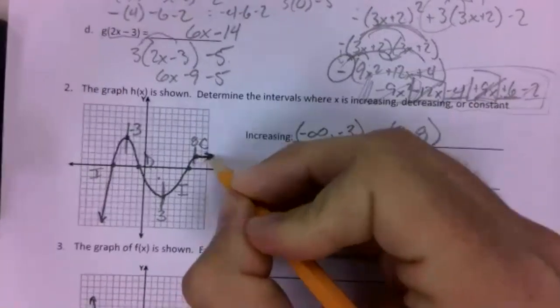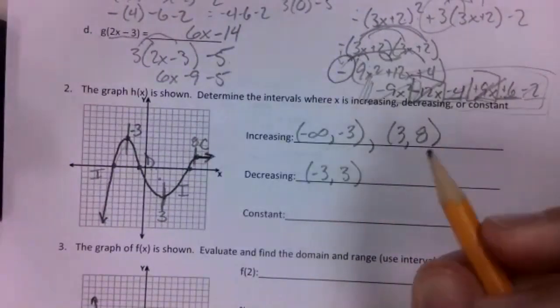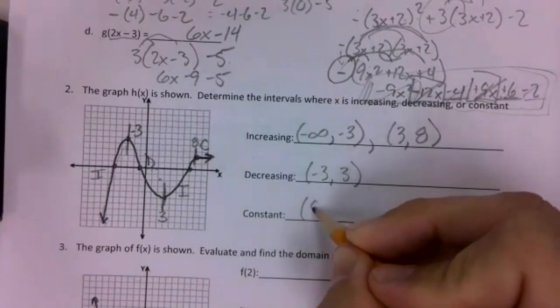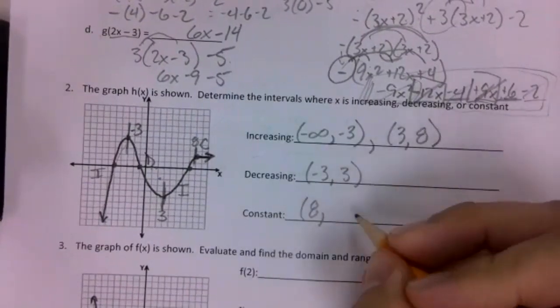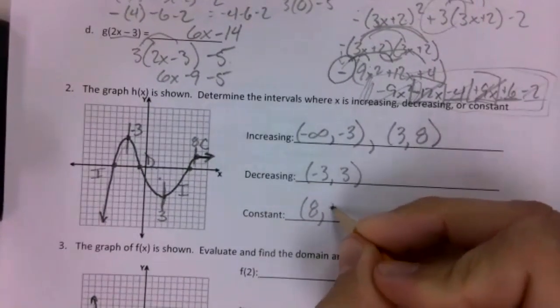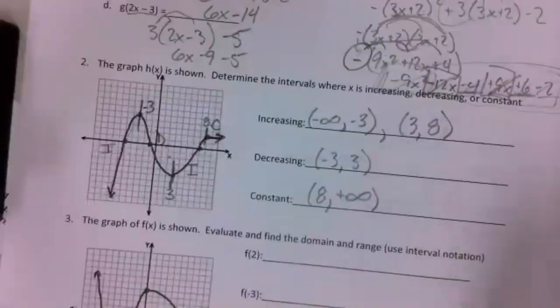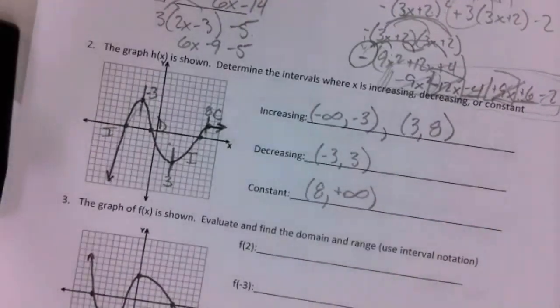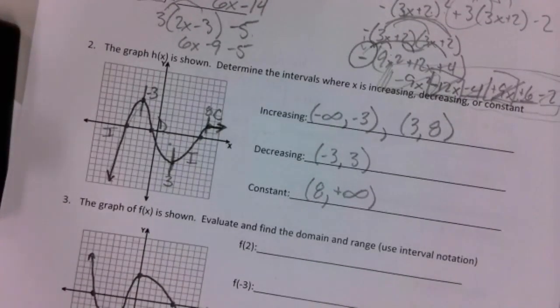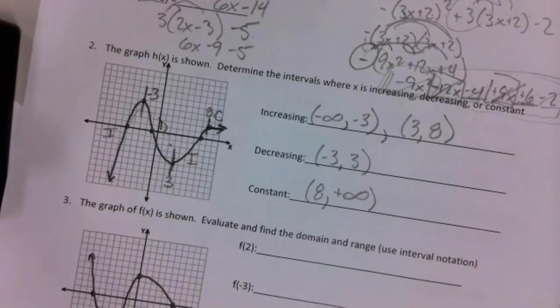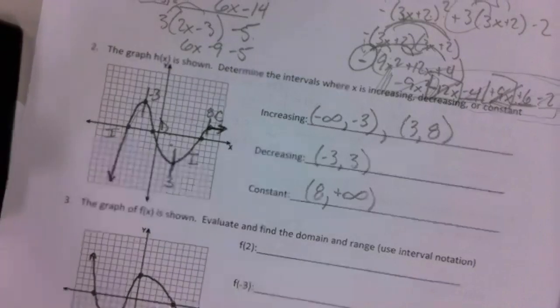And here it's constant. So where is it constant? From 8 to what? Positive infinity. There you go. Now, if you just wrote infinity, that'd be fine, but we really should write positive infinity, and that just says all the way on the right side forever. All right. Now, any questions there?